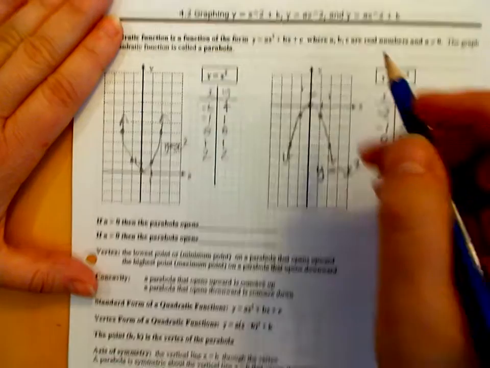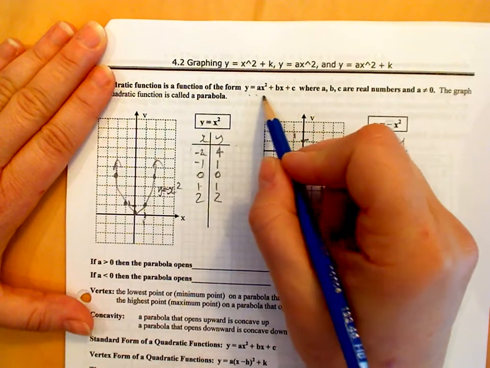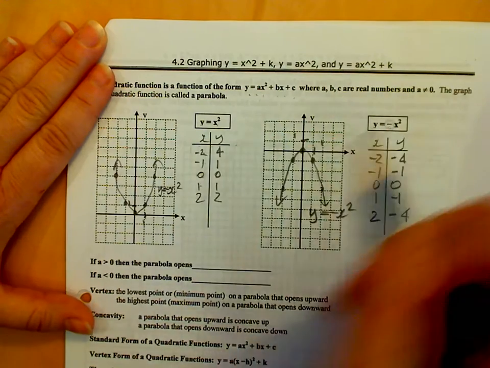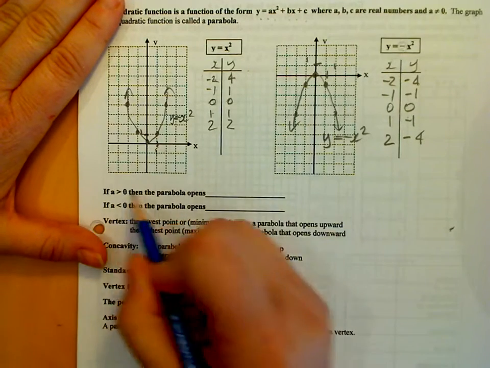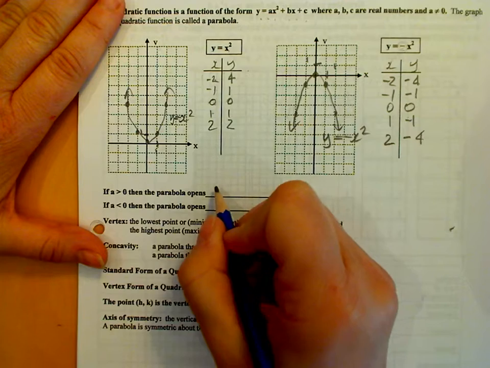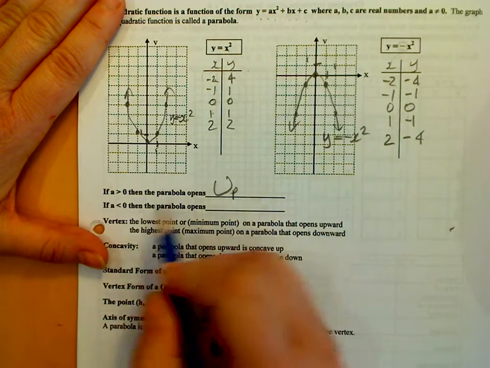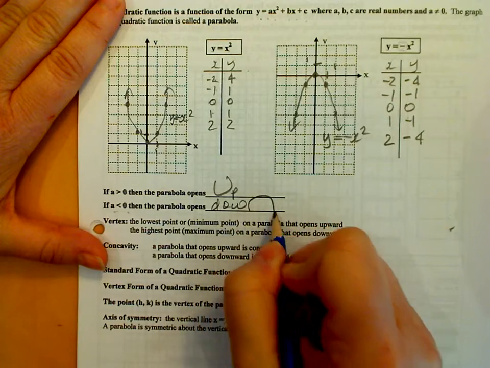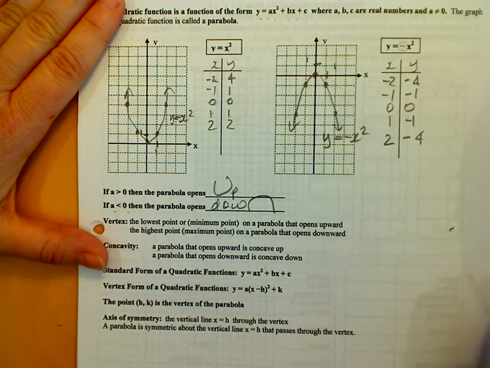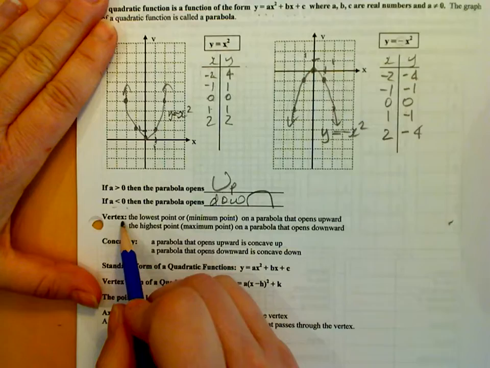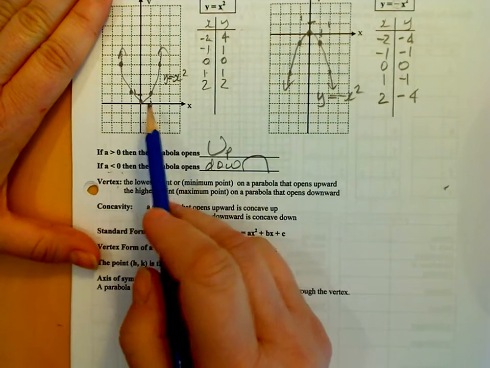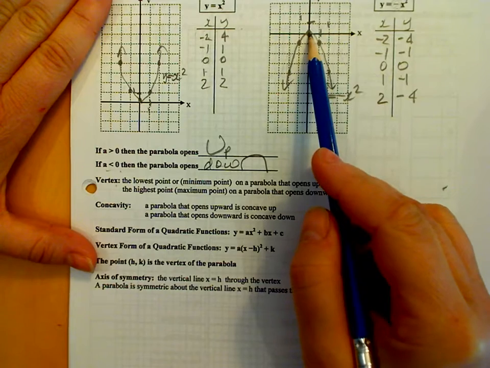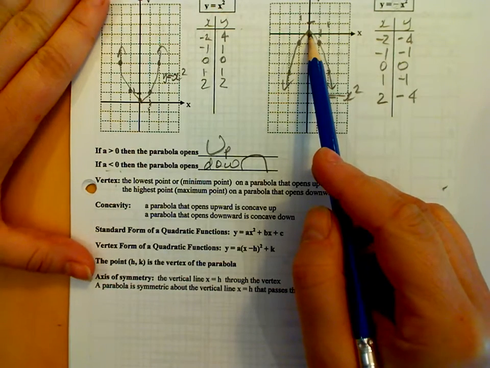So we know that y equals ax squared plus bx plus c. So if a, the number in front of x squared, is positive, then the parabola opens up. And if a is negative, then the parabola opens down, right? The vertex, just to talk about some language, is the lowest or the highest point, depending on the direction of opening.